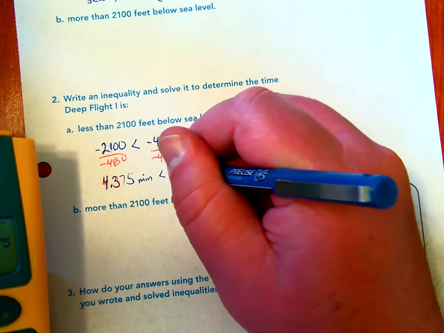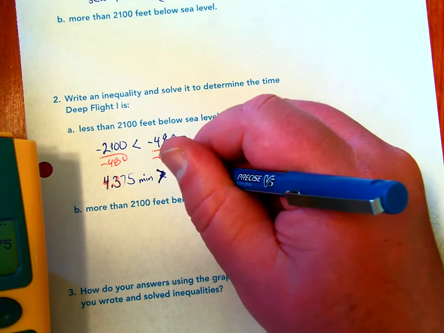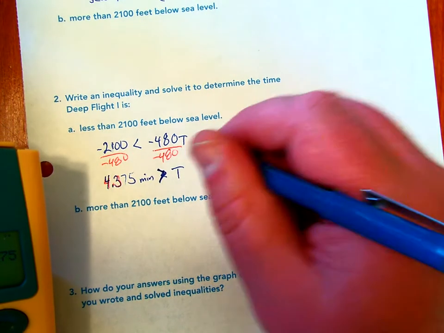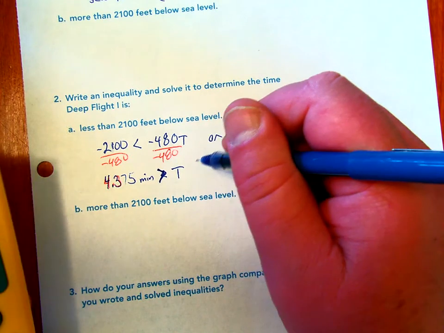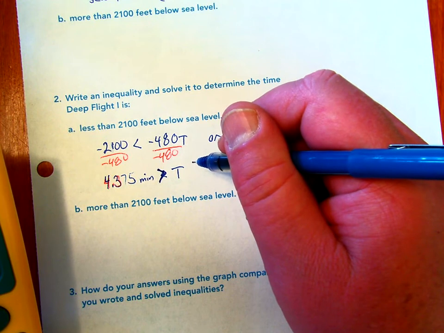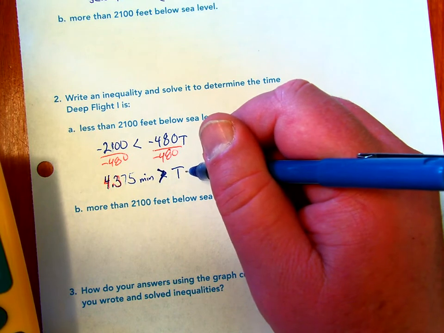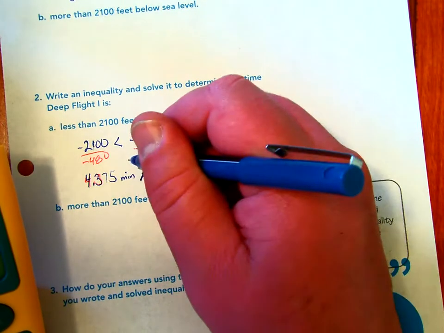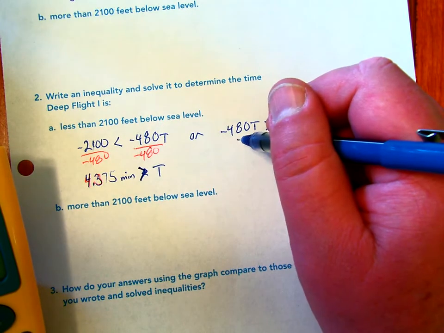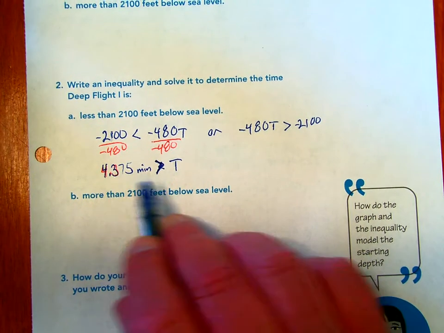Oh, we divided both sides by a negative, so that sign is going to flip direction. So the time is less than 4.375 minutes. Because again, 4.375 is on the big side, and we need to be less than that.